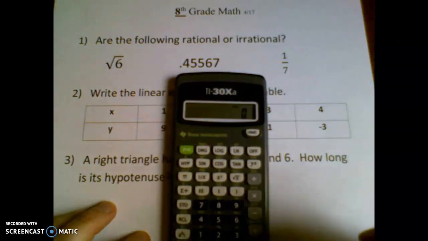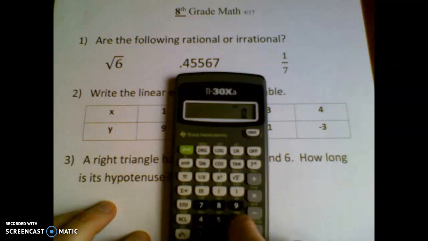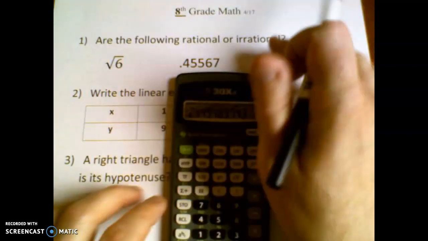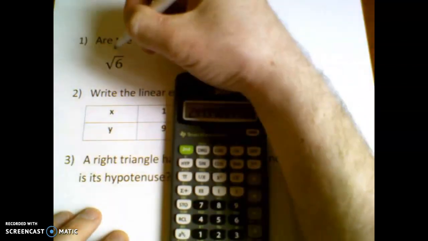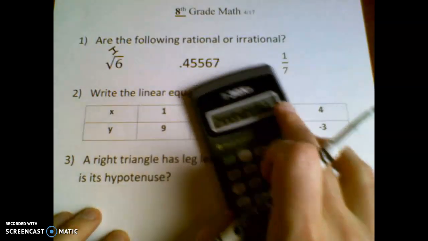What times what gives you 6? It has to be the same number. So I'm going to take the square root of 6, and I get 2.4494. Actually, that's going to go on forever, and it does not repeat. So this is irrational.